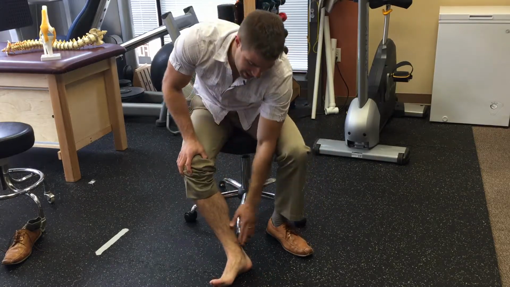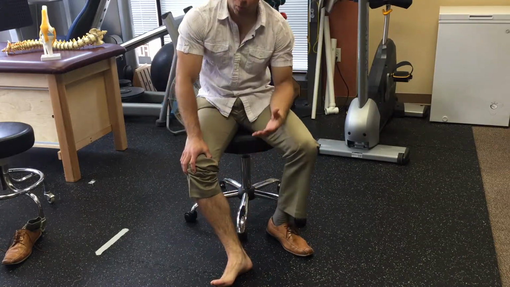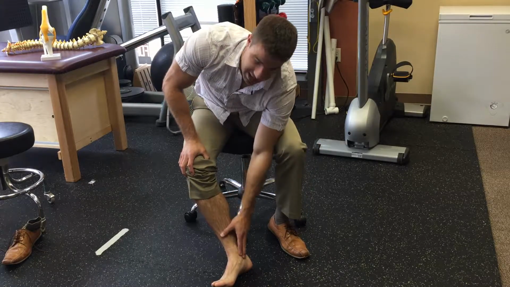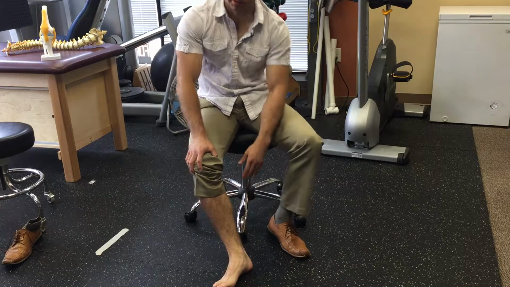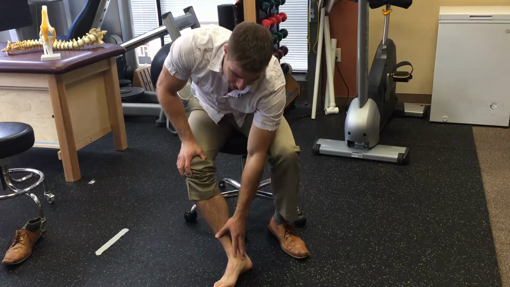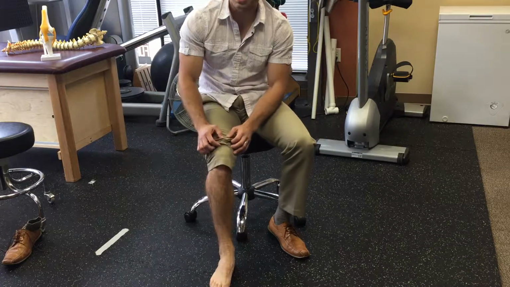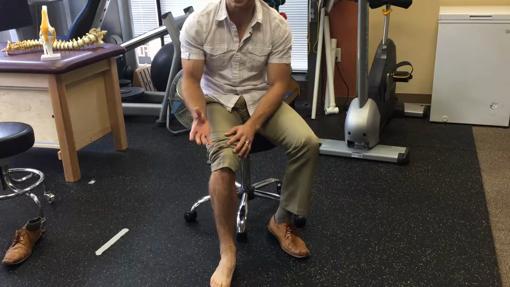And then on the inside, you have the least common ligament to tear at your ankle. It's called your deltoid ligament. Usually when you injure these, your foot would have to go the opposite way. And that's common when you have a high ankle sprain as well.